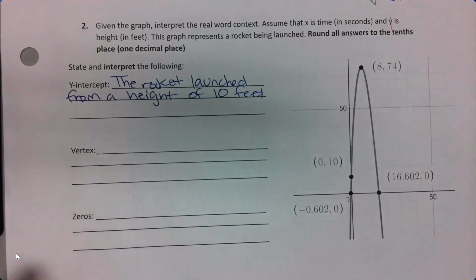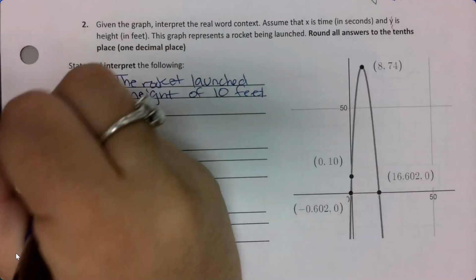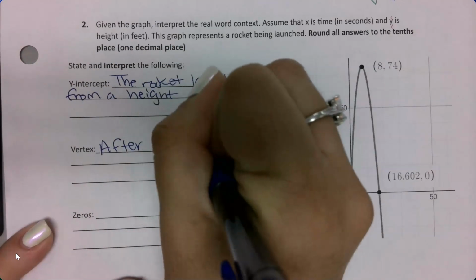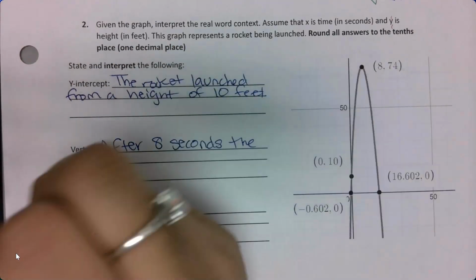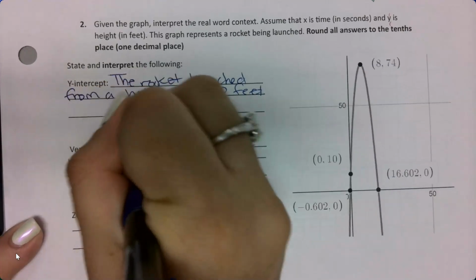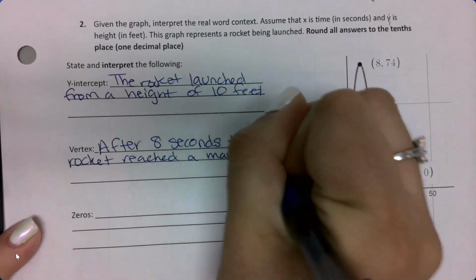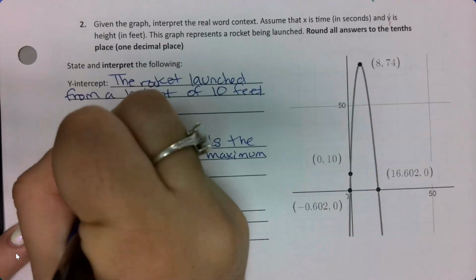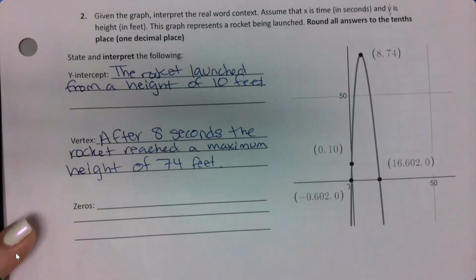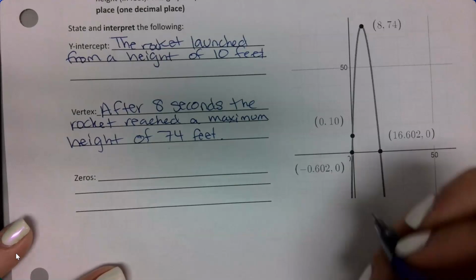My vertex is this point, 8 comma 74. So after 8 seconds, the rocket reached a maximum height of 74 feet. And then my zeros. This negative 0 doesn't mean anything. You can't have negative time.